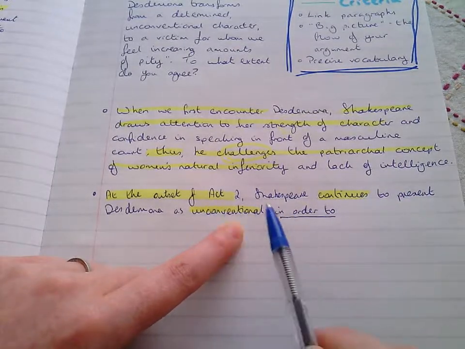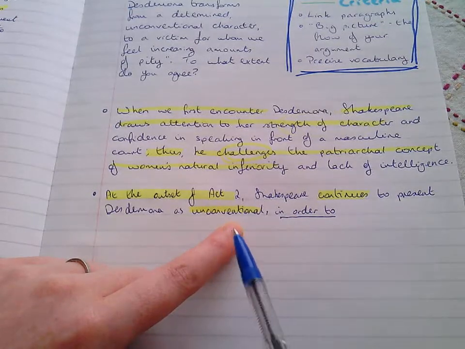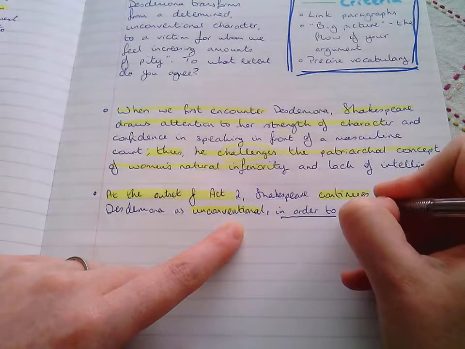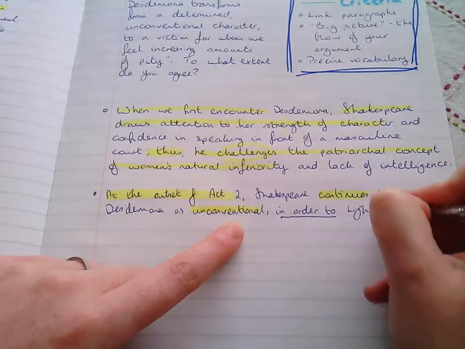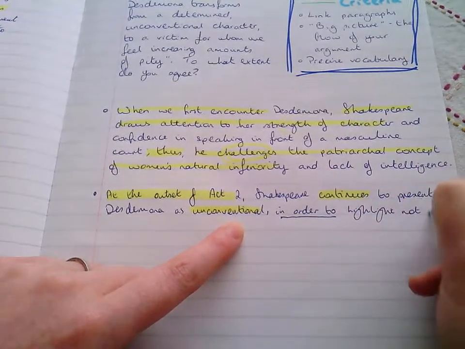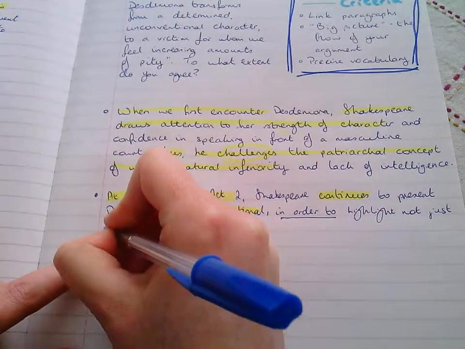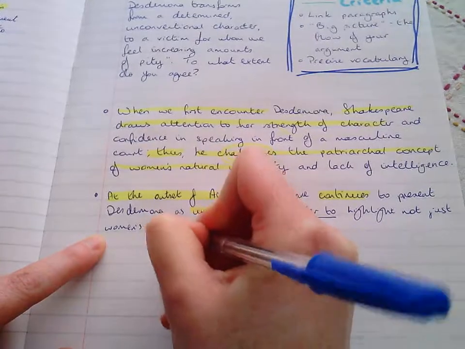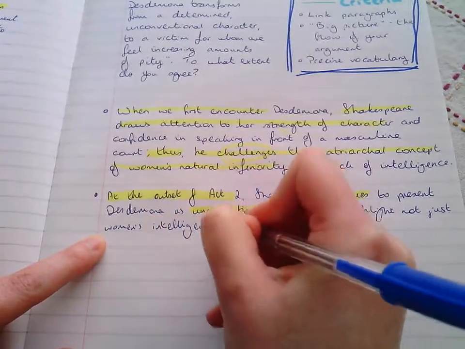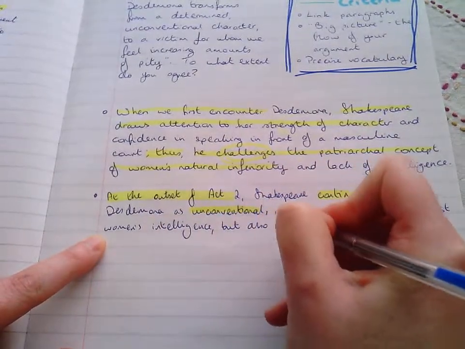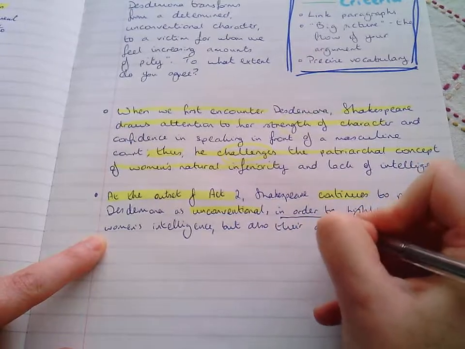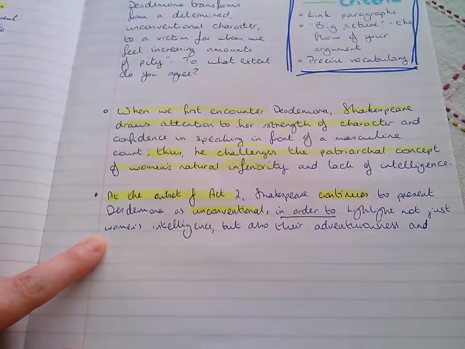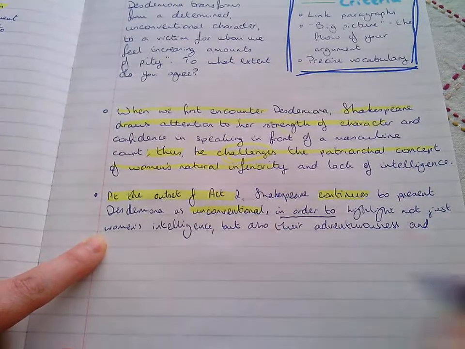So at the outset of Act 2, Shakespeare continues to present Desdemona as unconventional in order to highlight not just a woman's intelligence, but also their adventurousness and courage.